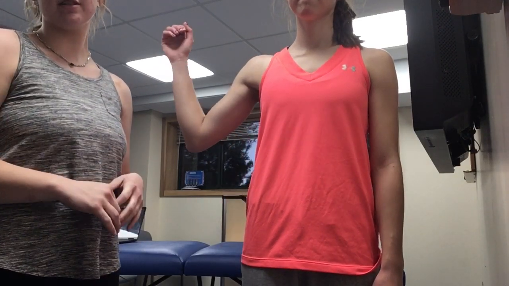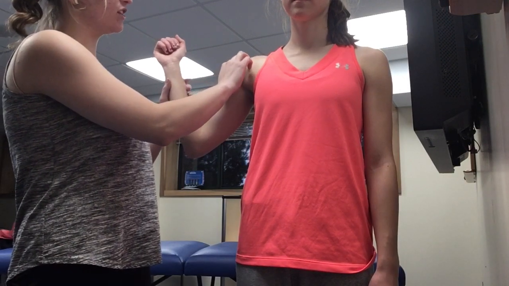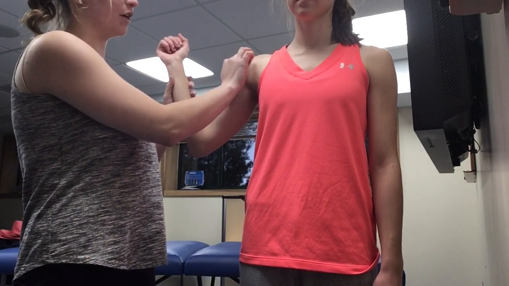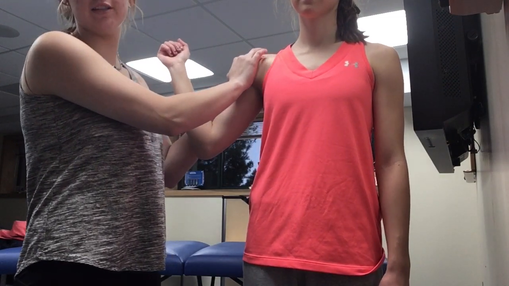Alright, the next bony palpation we have is of the bicipital groove. So Lauryne, I'm going to go ahead and ask you to externally rotate your humerus. This just makes the bicipital groove more palpable. So the groove is located just medial to the greater tubercle of the humerus, which would be right here. You can feel the indentation.